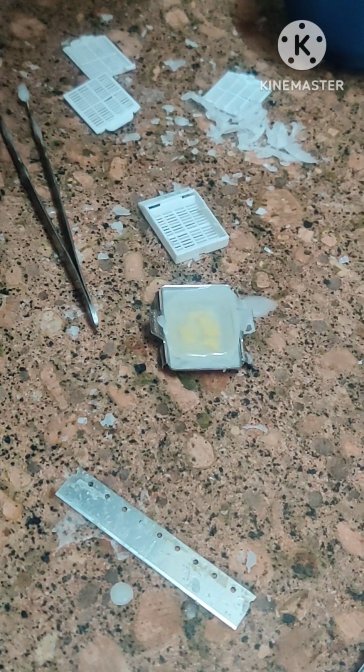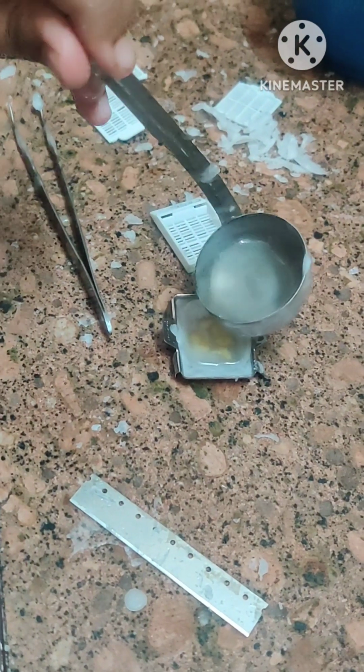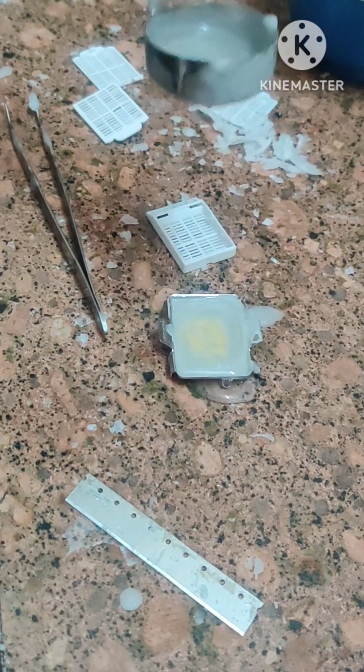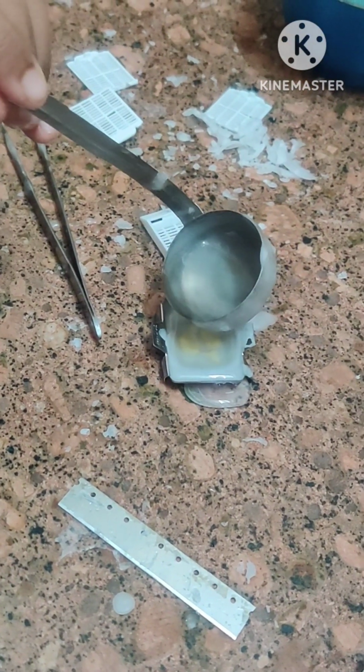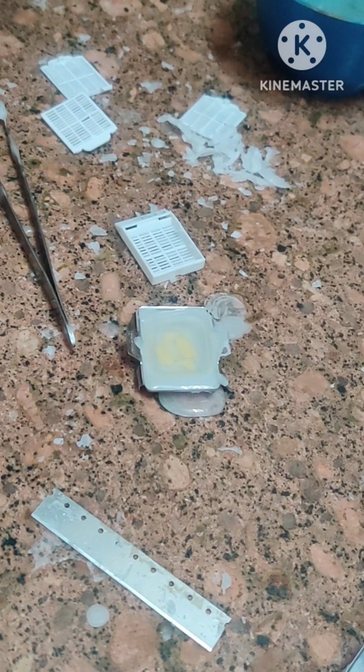Now we are closing the wax with the lid of that cassette. First we have to pour wax again, molten wax over the tissue. So the tissue get properly placed into the wax. Now we will close it with the lid.